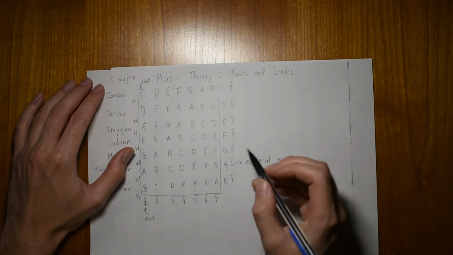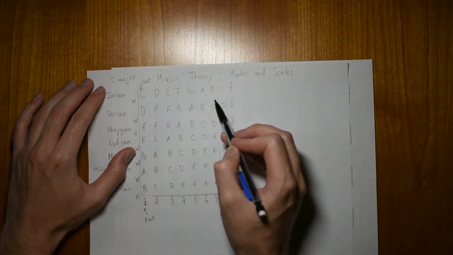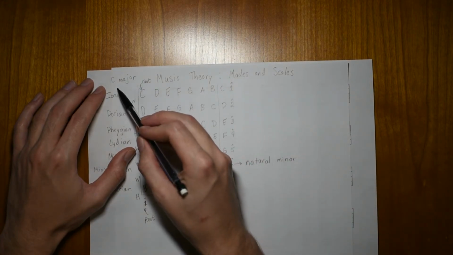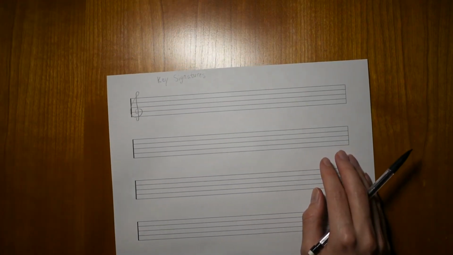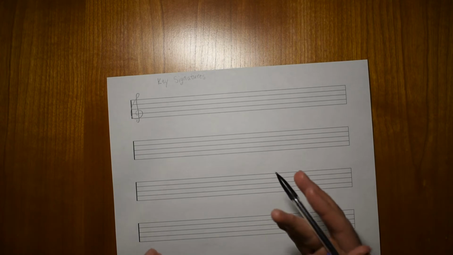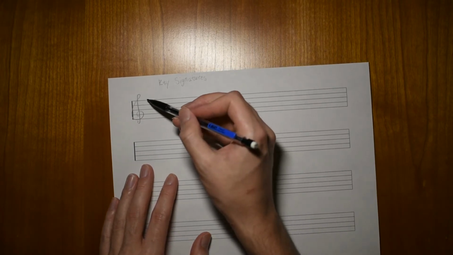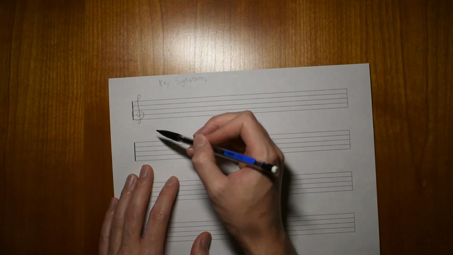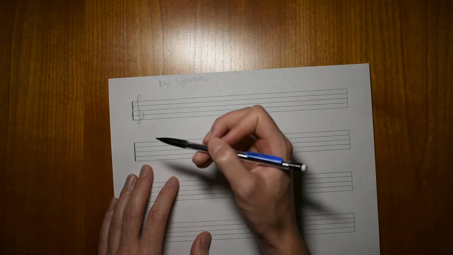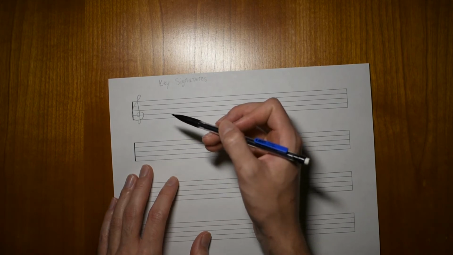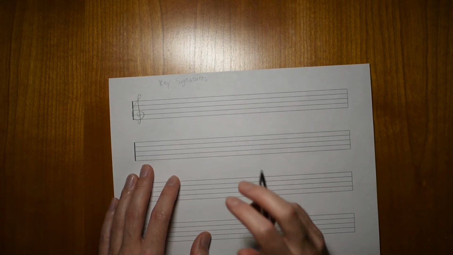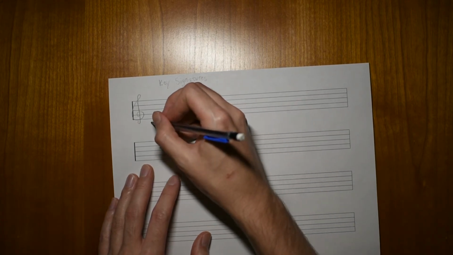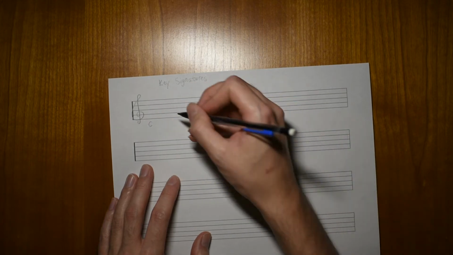So, for example, the C scale is in the key of C major. Now, C major is very easy to represent because all of the notes are natural. There are no sharp notes and there are no flat notes in the key. So representing it in the staff is very simple. So let's just go ahead and write that this is C.